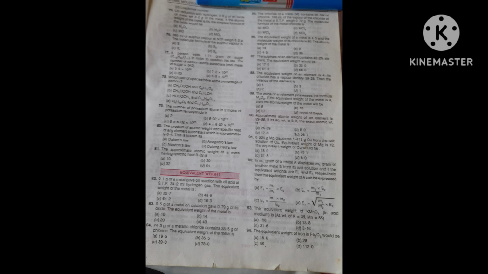The correct option is the first option: E1 is equal to m1 divided by m2 into E2. You already know the formula I told you.